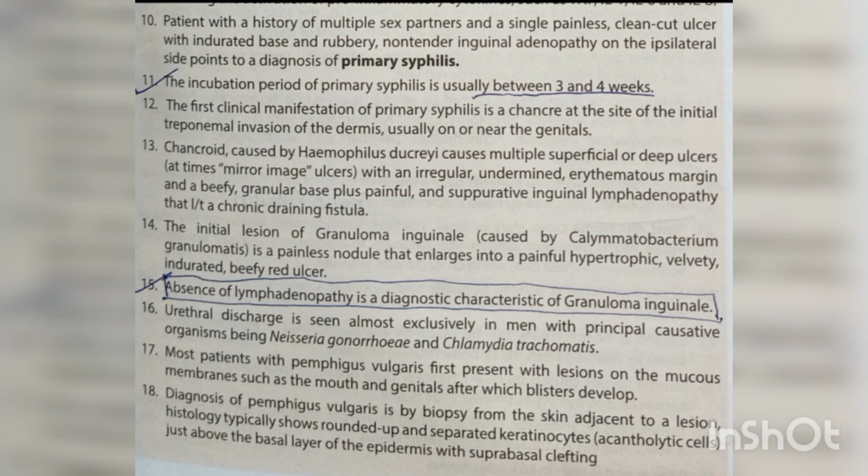The initial lesion of granuloma inguinale, caused by Klebsiella granulomatis, is a painless nodule that enlarges into a painful hypertrophic, velvety, indurated, beefy red ulcer. Absence of lymphadenopathy is a diagnostic characteristic of granuloma inguinale. Urethral discharge is seen almost exclusively in men, with principal causative organisms being Neisseria gonorrhoeae and Chlamydia trachomatis.